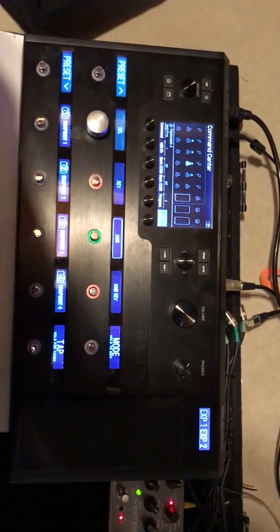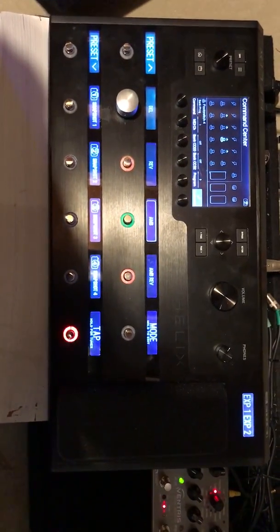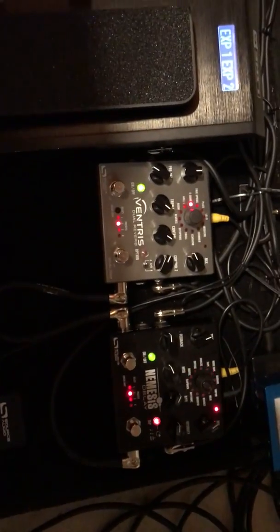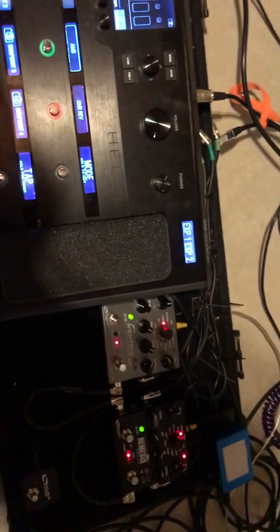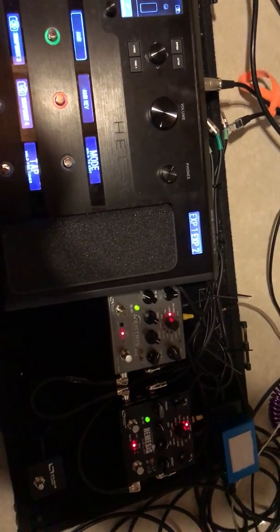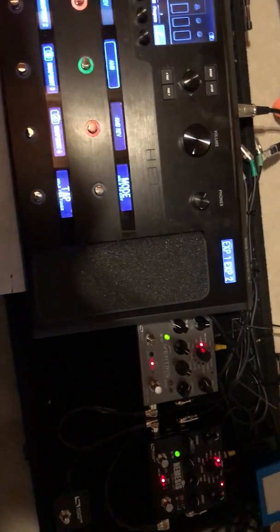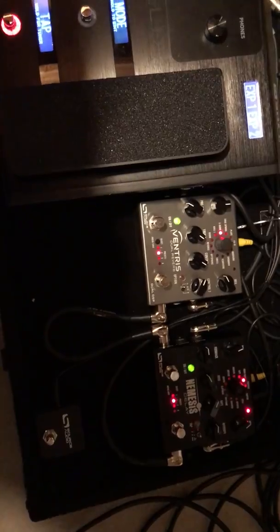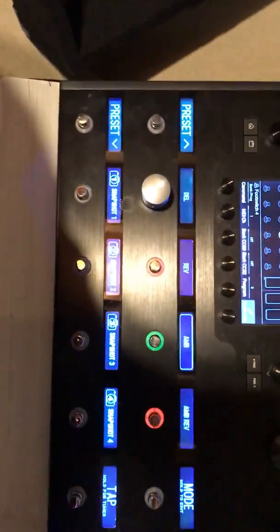Alright, this is to document my MIDI issue with the Helix. So I'm running these two pedals. The Nemesis is on channel 1, the Ventress is on channel 2. I've got the MIDI out connected in the back. I've got the MIDI through on the Nemesis into the Ventress.